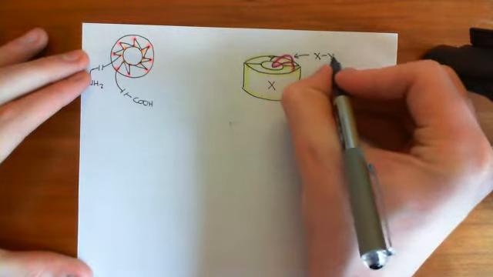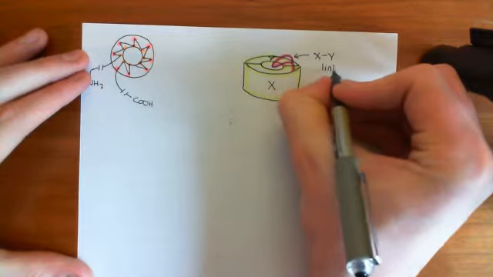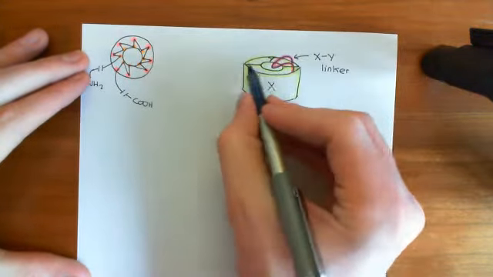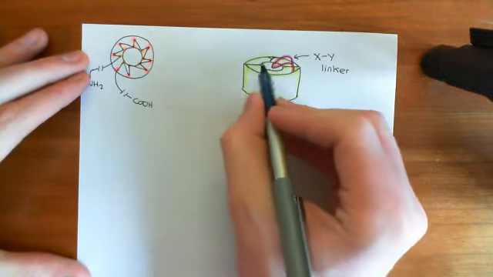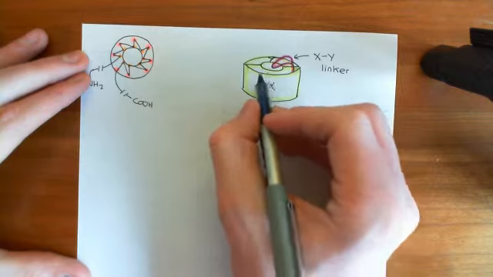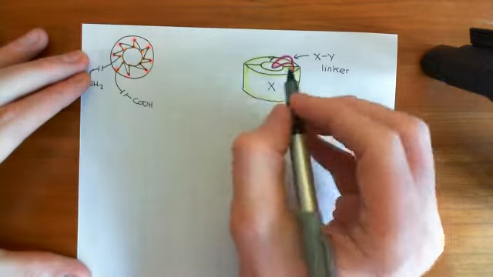So this is the XY linker. As I say, this doesn't form a complete TIM barrel. You don't quite have 8 beta strands and 8 alpha helices, but it gets pretty close.